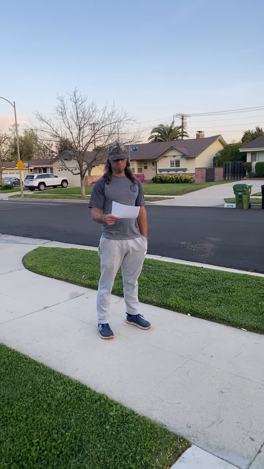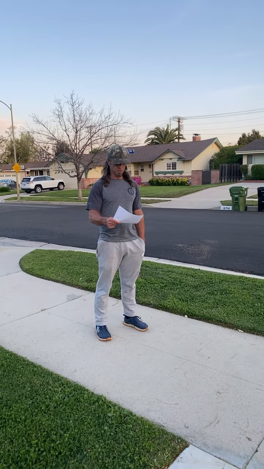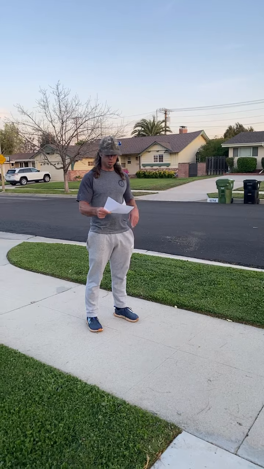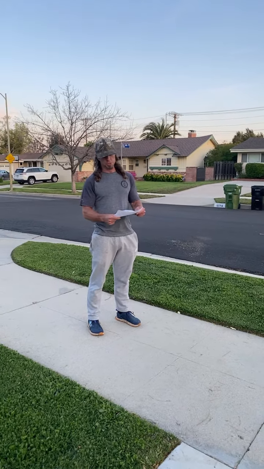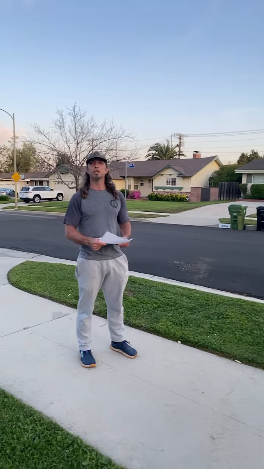So the first one we're going to do is called the foot slap. Weakness of usually ankle dorsiflexors, usually a result of an injury to the deep peroneal nerve, maybe some distal neuropathy or hemiplegia. Looks something like this.